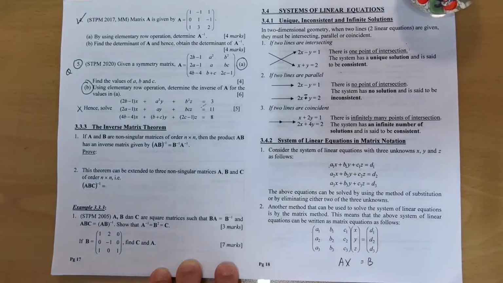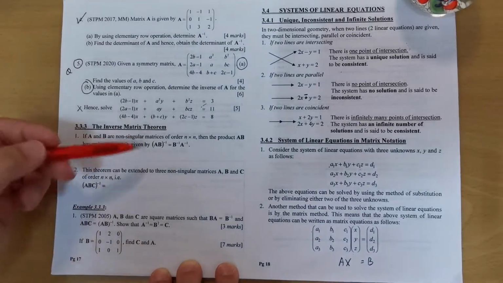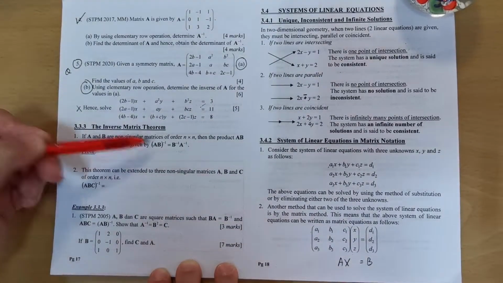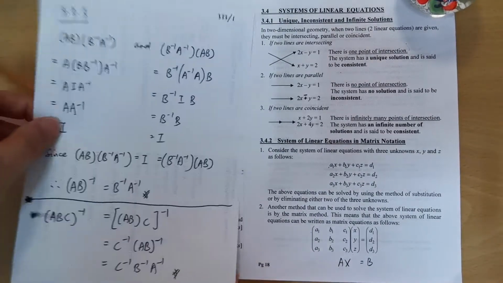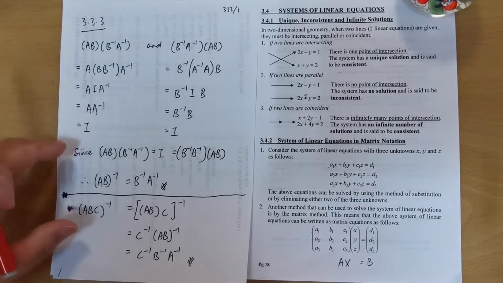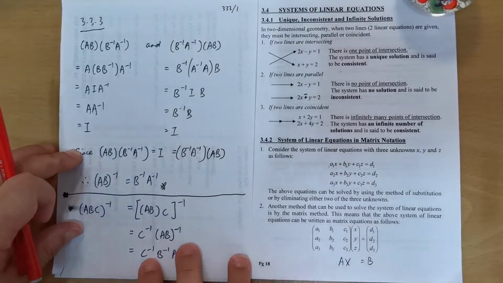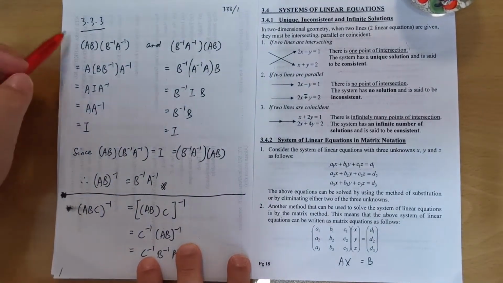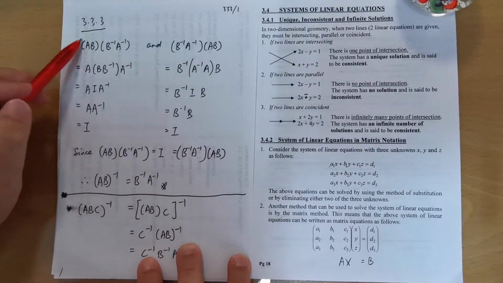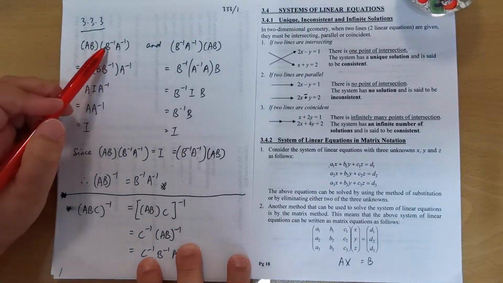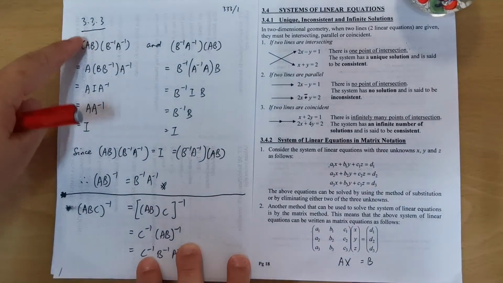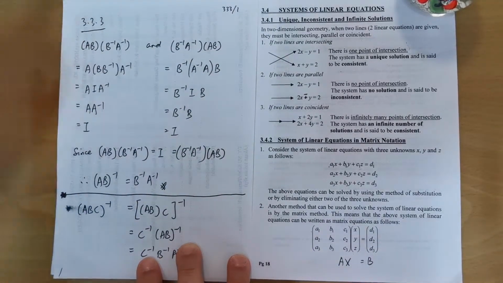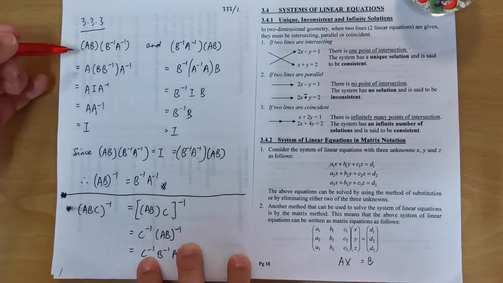All right, so let's see how we are going to prove this theorem. So it's like this. We start with this one. Let's say matrix AB multiplied with inverse B inverse A. So just start with this one. So later we will see why we start with this.